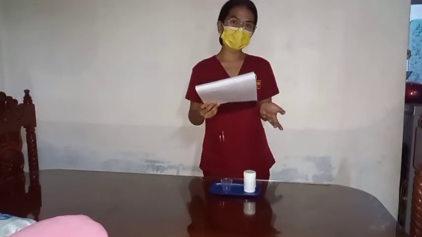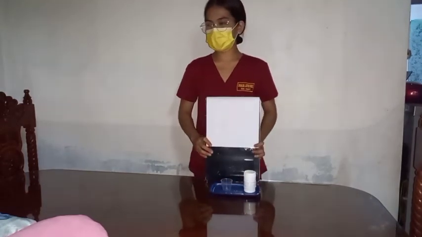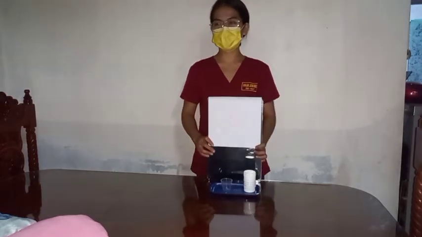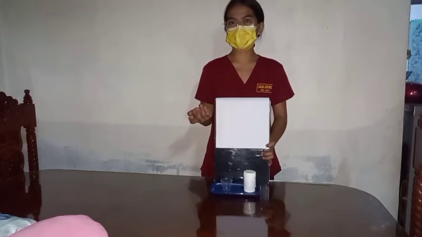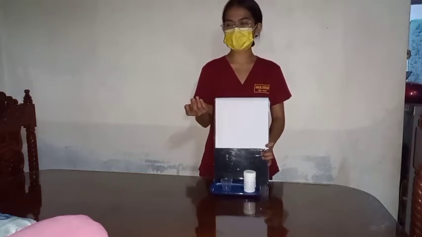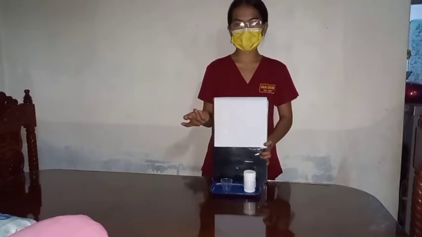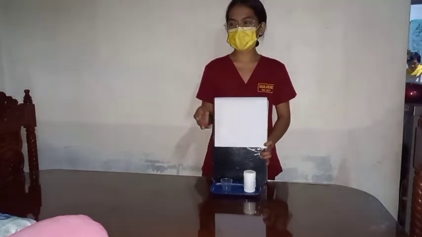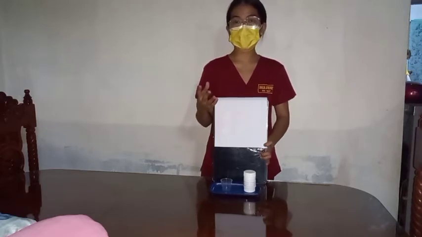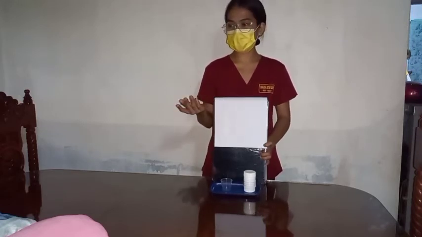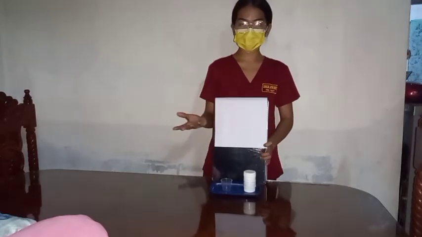Then the right to assessment. Of course, assess the client after giving the medications, if may something bang nangyari sa patient after taking that medication. So as a nurse, we make sure na bago tayo aalis, at least 5 minutes, so that we can observe if may something na nangyayari sa patient natin.